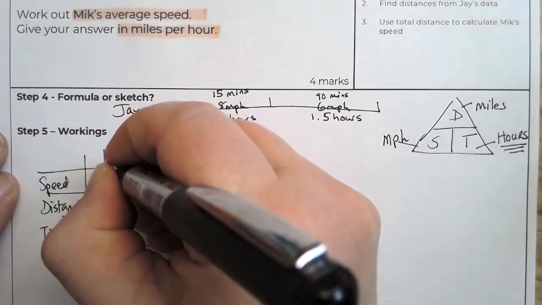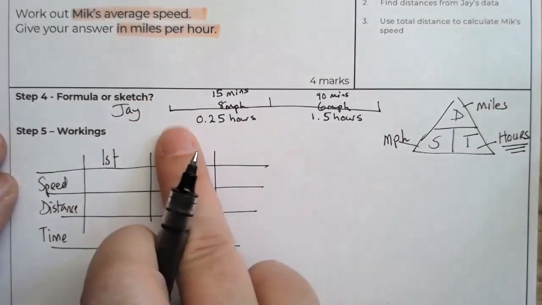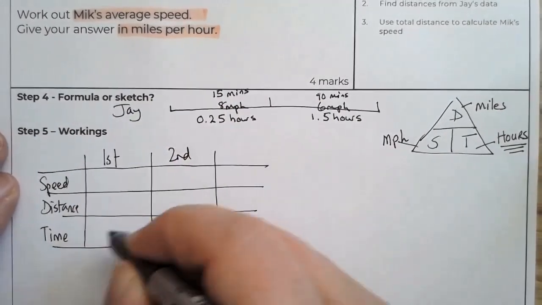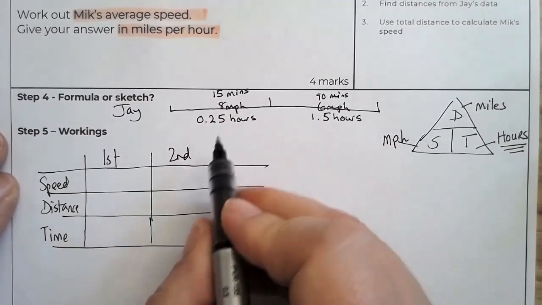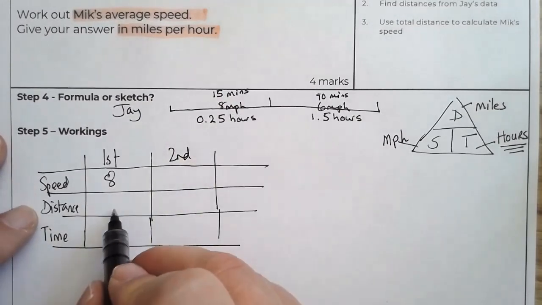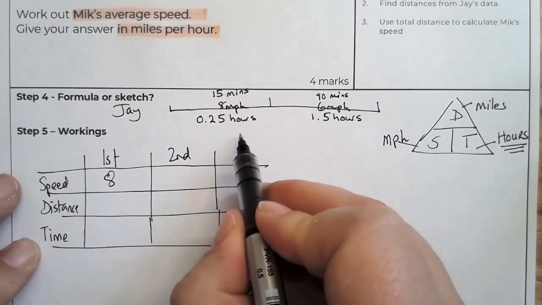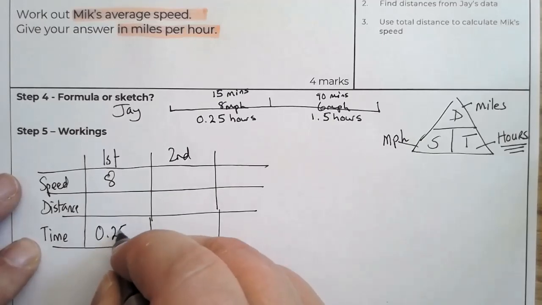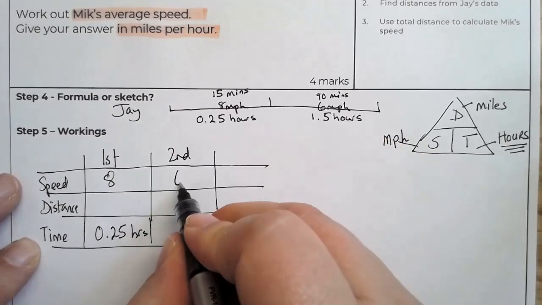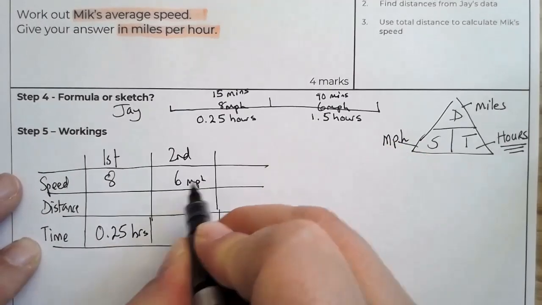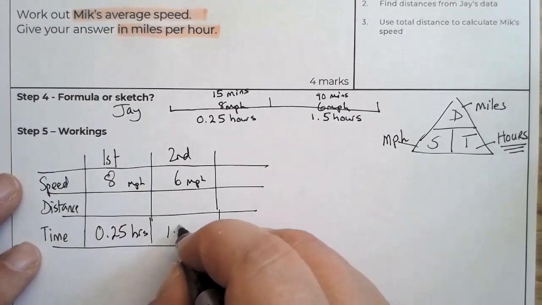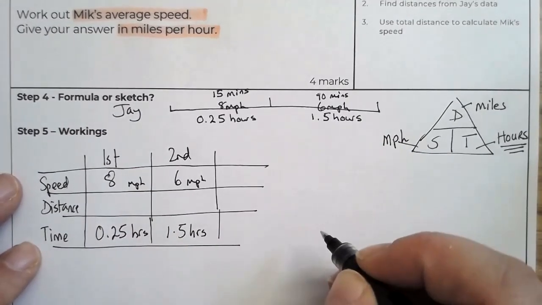All right, so this is the first part of the journey, and this is the second part of the journey here. The first part of the journey, we know the speed was 8 miles per hour. The distance, we don't know this yet. That's what we're trying to work out. And then the time, 0.25 hours. The second one, 6 miles per hour, and then the time is 1.5 hours.